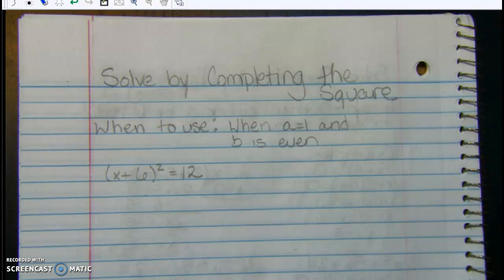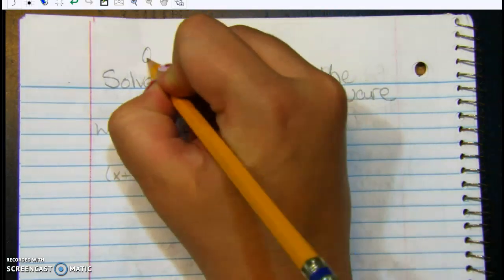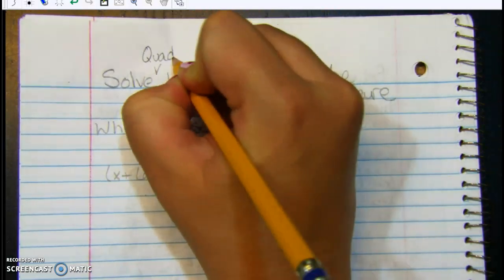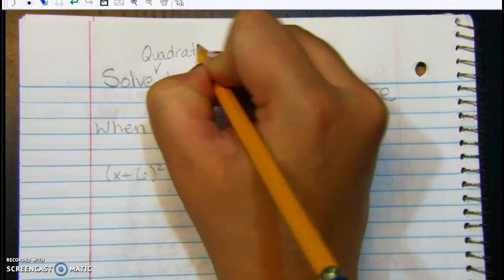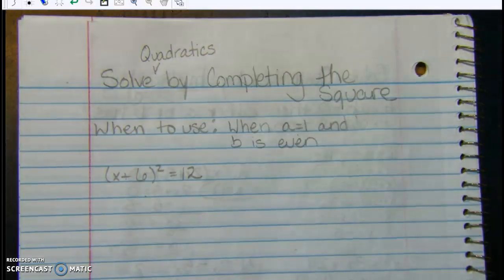Okay, so this lesson is to solve, and I should probably put here, quadratics. So solve quadratics by completing the square. Now you'll notice the last lesson was also solving quadratics. So when do you use this completing the square method? It's when a equals 1 and b is even.